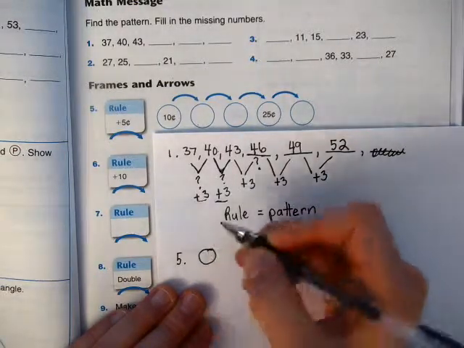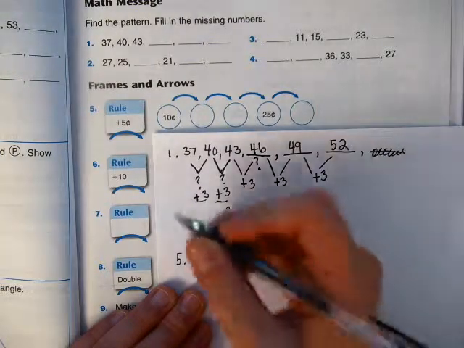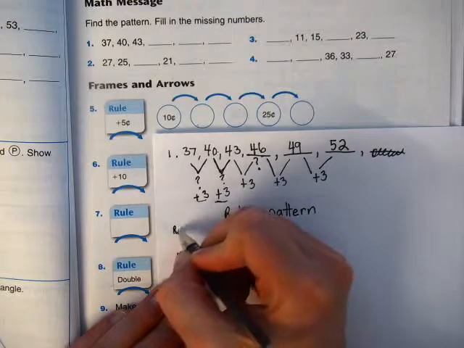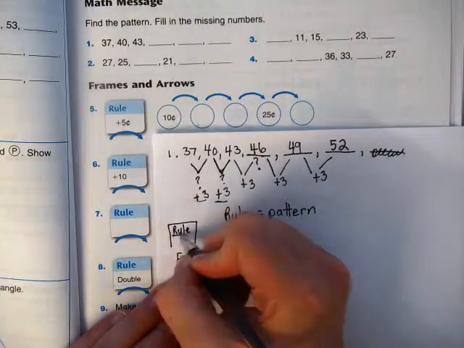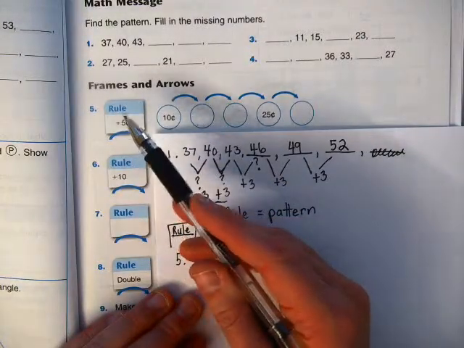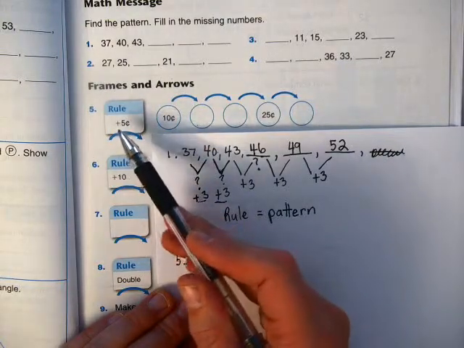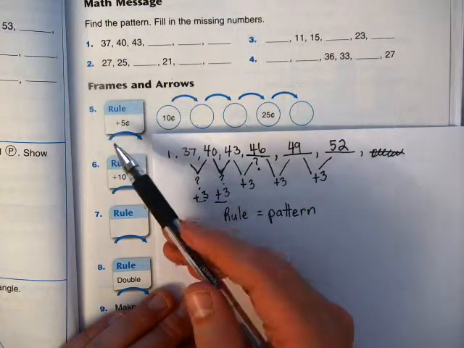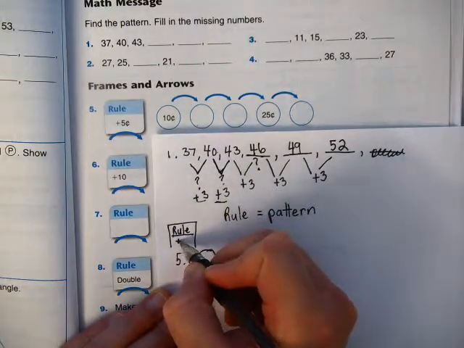Raise your hand if you know it. All right, lots of you seem to know it. Some of you still not sure. Well, over here we have something that says rule. Raise your hand if you can see where it says rule. If you see rule, see this number right underneath it and the adding sign? That's our pattern. That rule right there, that's going to be our pattern.